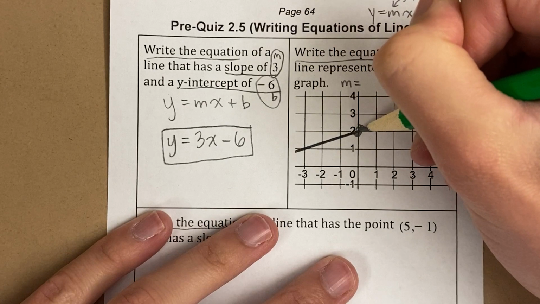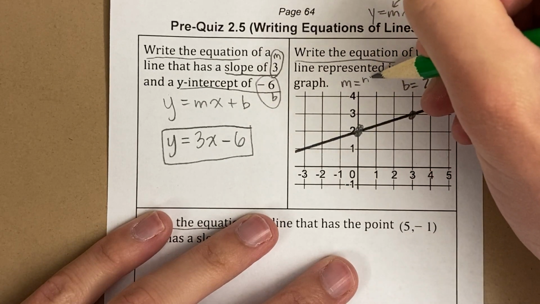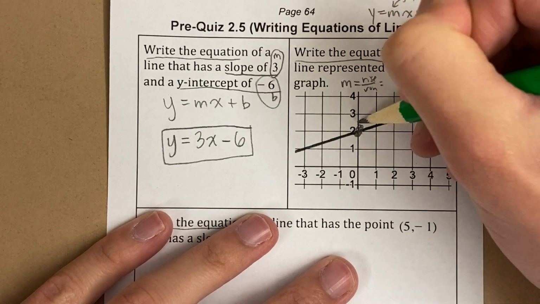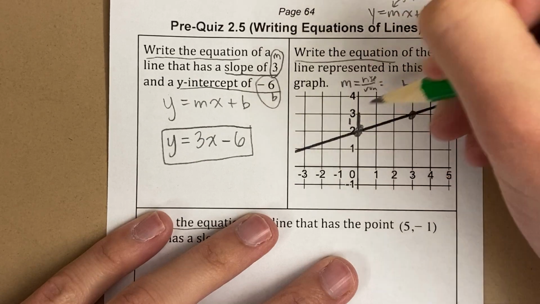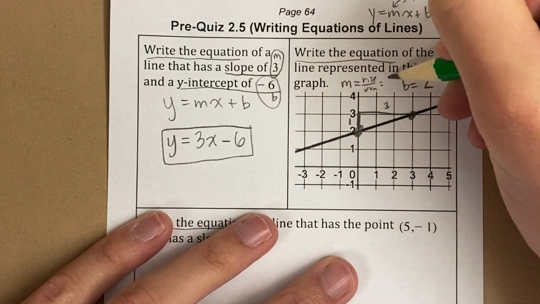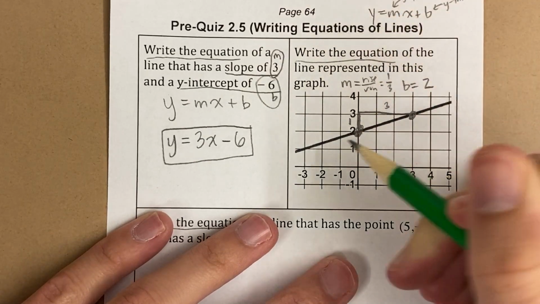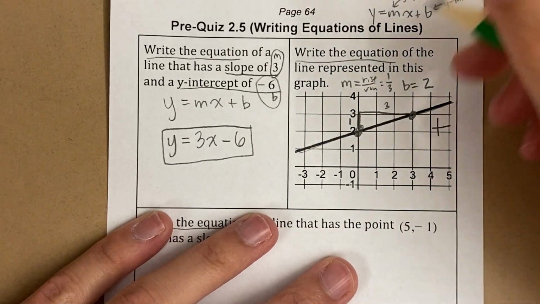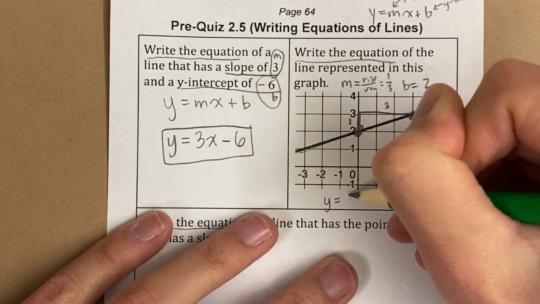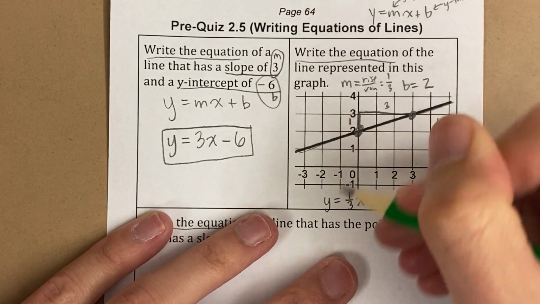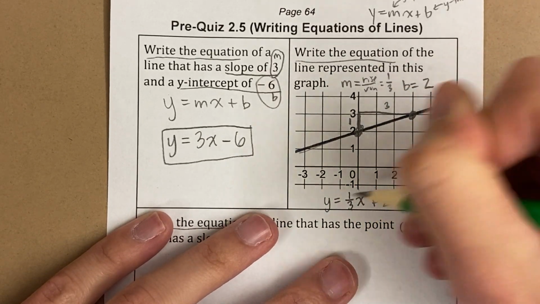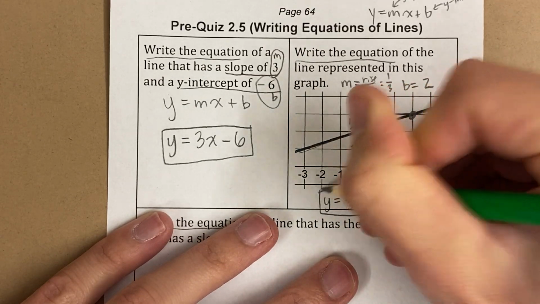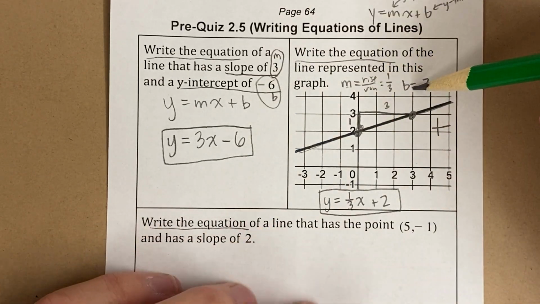Now, what's the slope? I'm going to find 2 points and count my rise over run. Remember, it's always rise over run. So in this case, I'm going up 1, right 3. And I look at this slope from left to right. It's going up, that's a positive slope. So this is y equals positive 1/3 x, that's my slope, plus 2. Remember, all I need is the slope and the y-intercept.